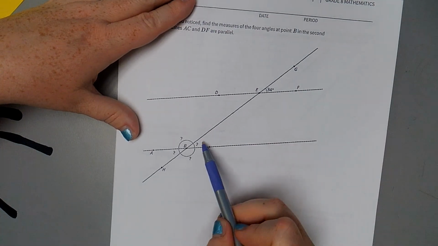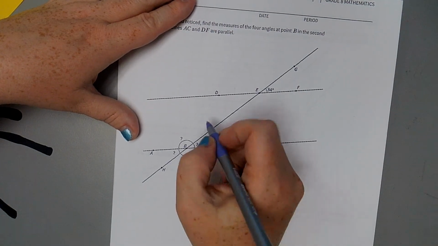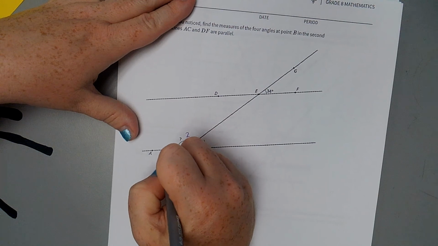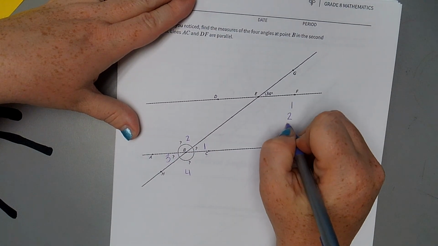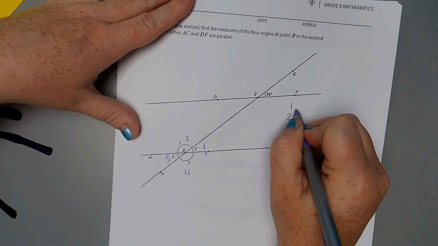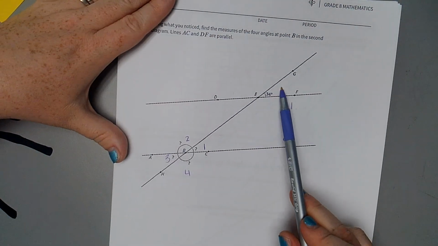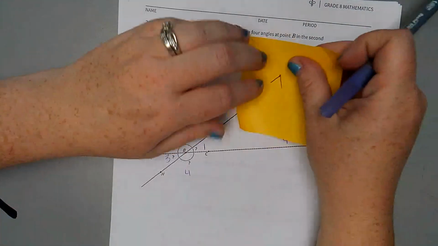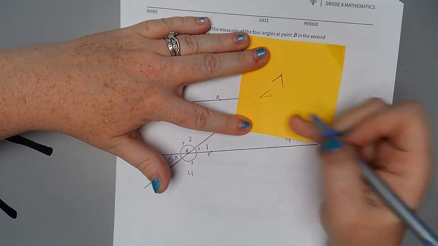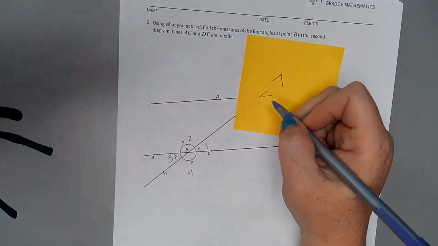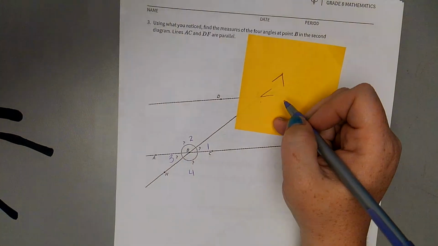So we need to determine what are all of these angles. So we have 1, 2, 3, 4. 1, 2, 3, 4. If this one is 34 degrees, and we were to draw it, hopefully you guys can see the lines as good as I can. Does this help? I don't think so.